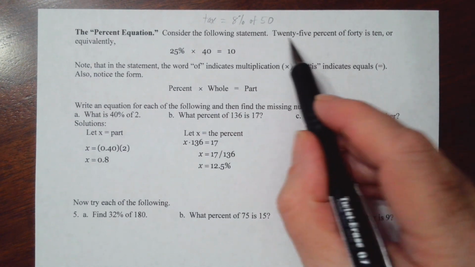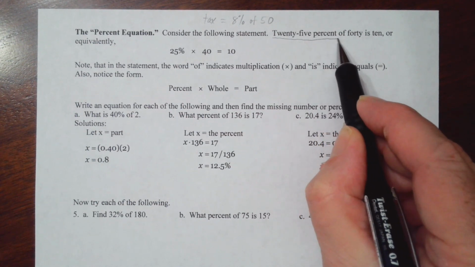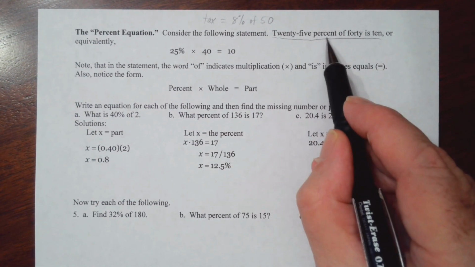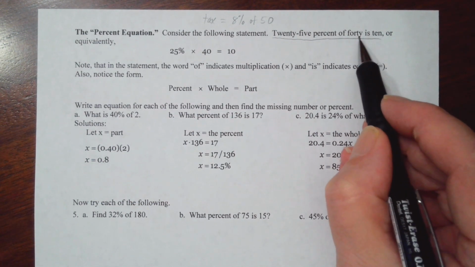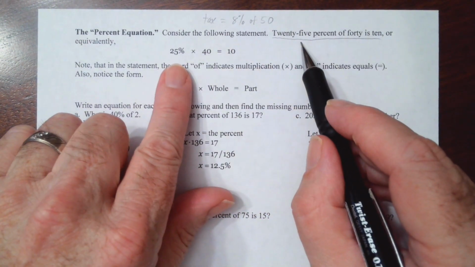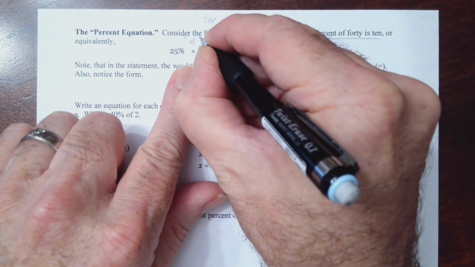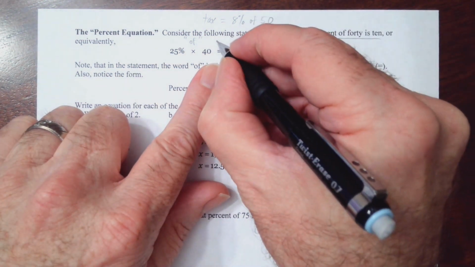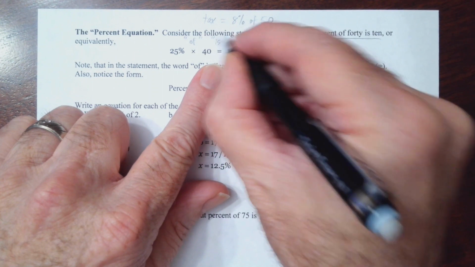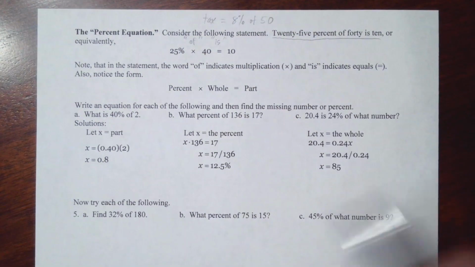So this is our common form of a percent equation. 25% of 40 is 10. So this is very typical. Now when we translate this, 25% of means times, or indicates we're going to multiply. 40 is, now is indicates equal. And 10. And so this is the most common form of percents.